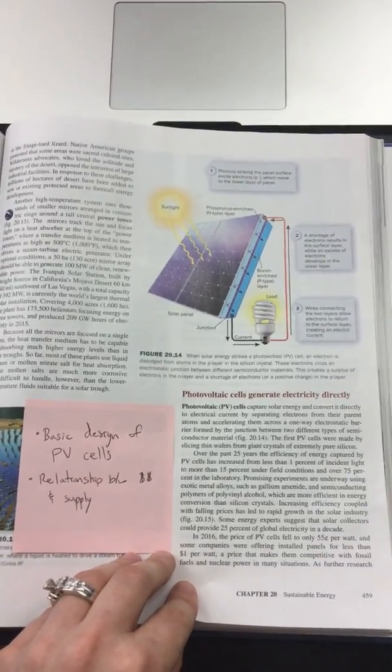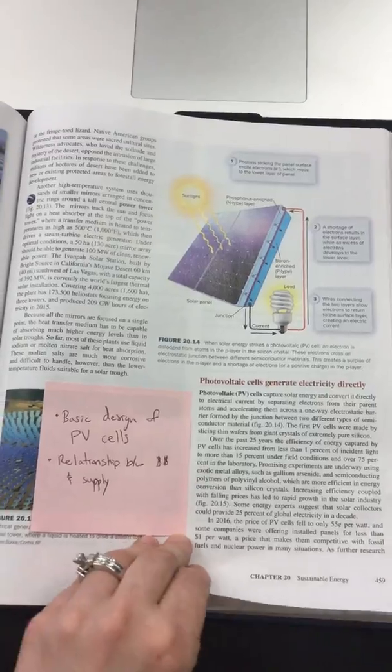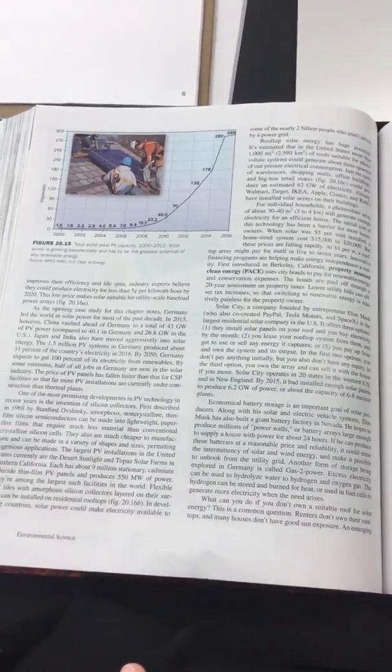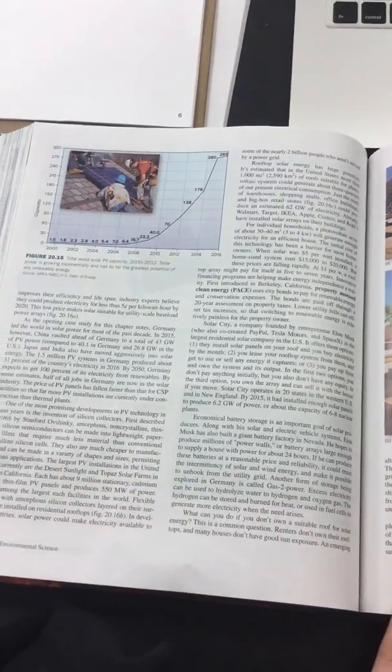Okay. Questions about anything so far? Okay. Let's look at these. I don't have a post-it note on this page because I've got something noted on the other page.